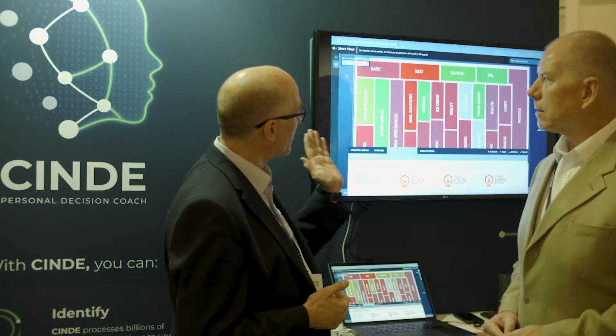Sure. I think the traditional first place we go in is category management. So it's how does the category management team use CINDE to understand the category or the department. But what's interesting is when we show this to boards or the executives, they want it for themselves as well. Even the screen we're seeing behind you is showing you the whole retailer, the performance across all of the departments. And they go, I want that for myself, let alone the category manager.